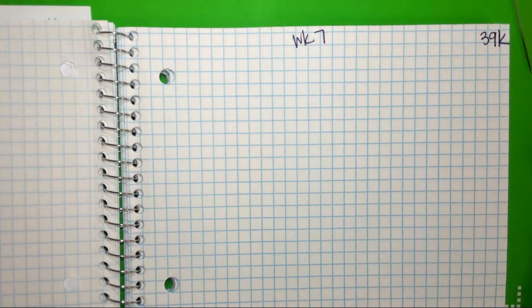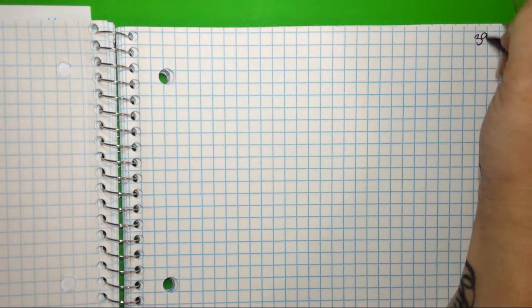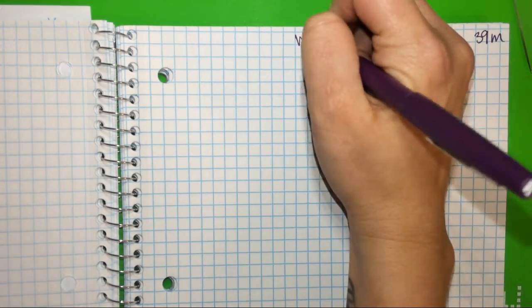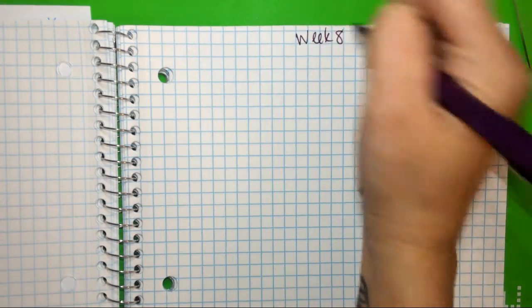We ready? And on the back of that is 39L. 39M. And then week 8.